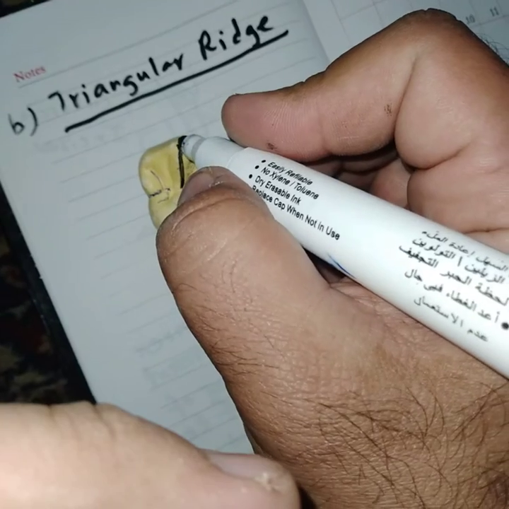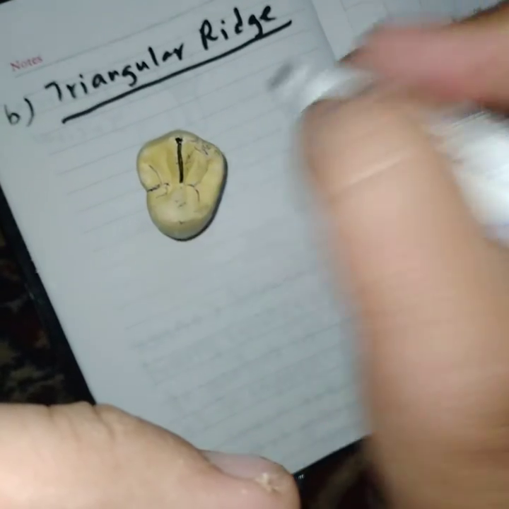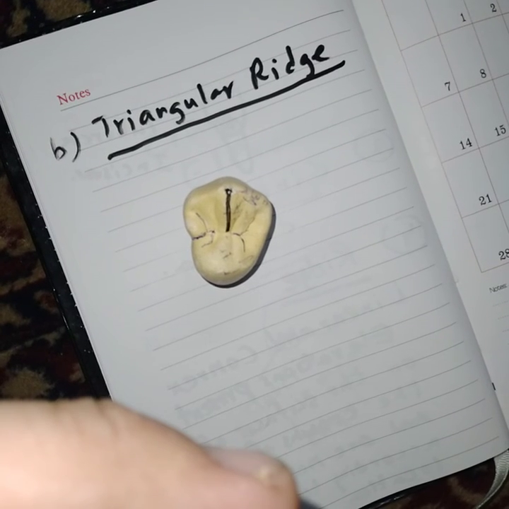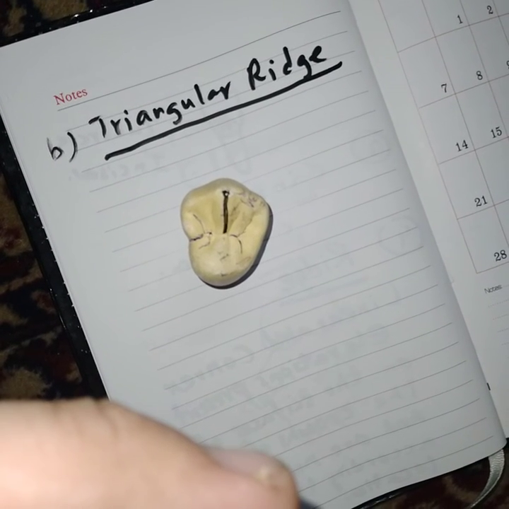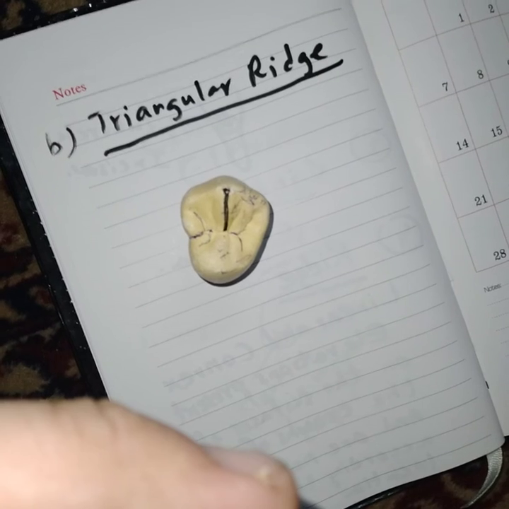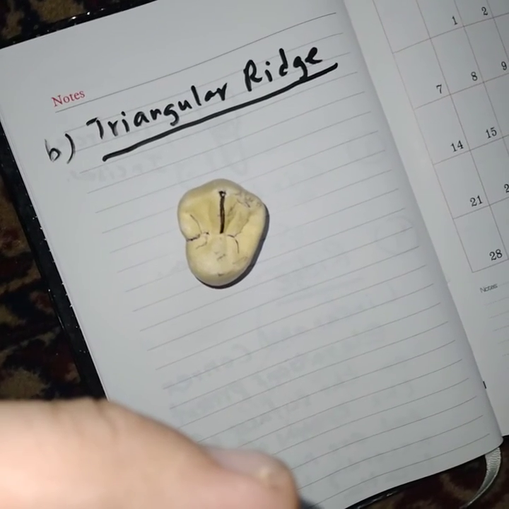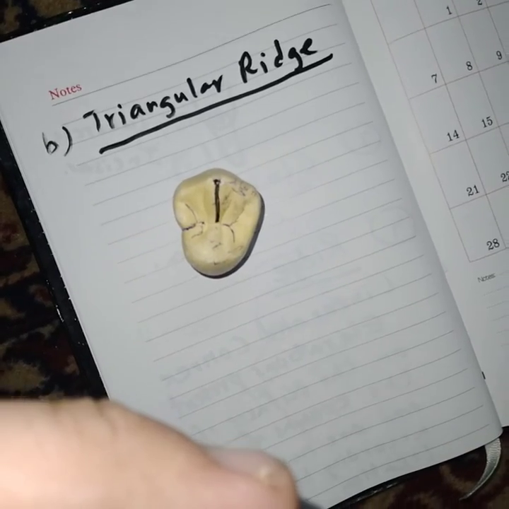It descends from this cusp tip to the central area of the occlusal surface. This is the triangular ridge. In cross section, they are more or less triangular, so they are referred to as triangular ridge.